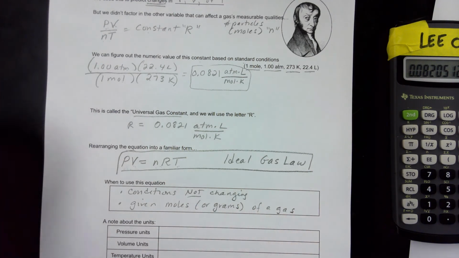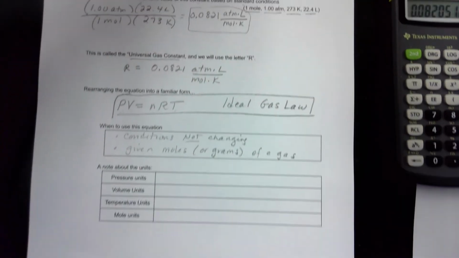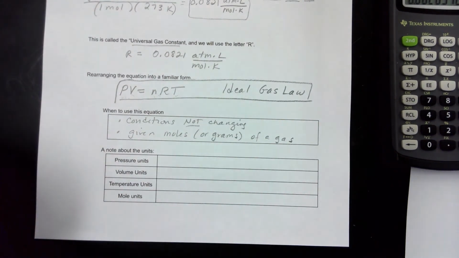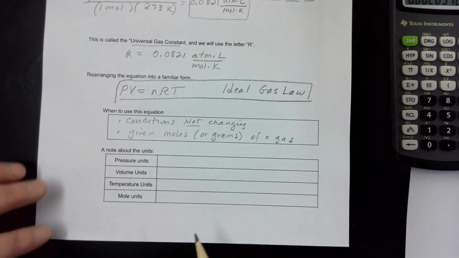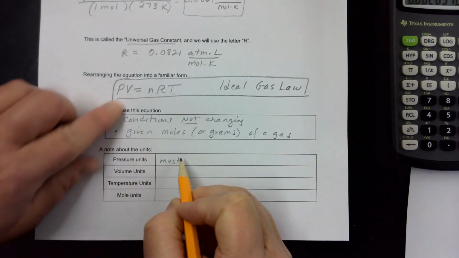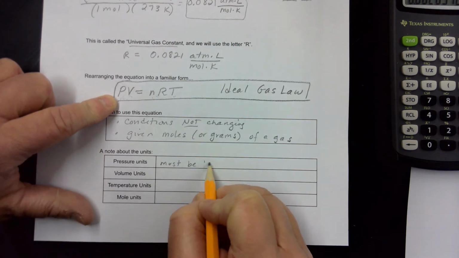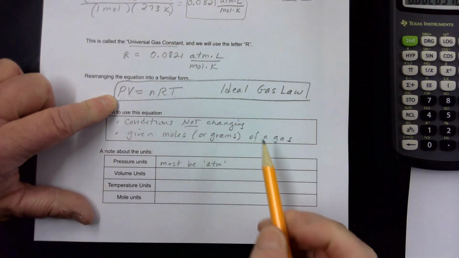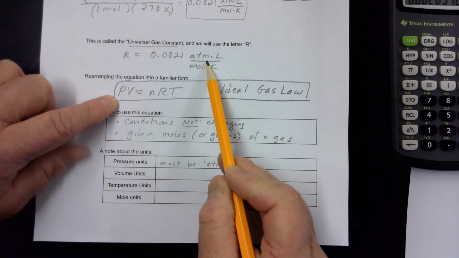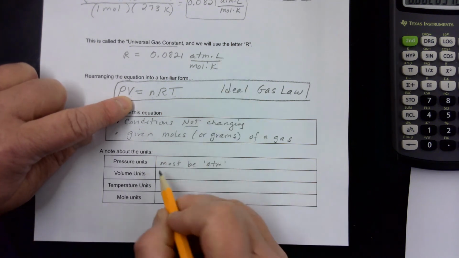Okay. All right, so a note about the units. When you plug in for P, the pressure unit must be atmospheres, because it has to cancel with the atmospheres in the universal gas constant. Volume, by the same logic, needs to be in liters.